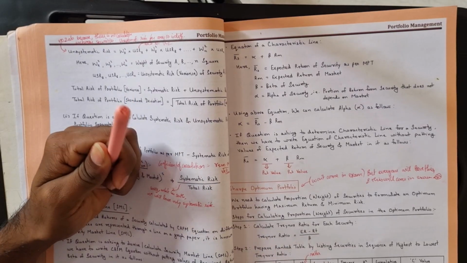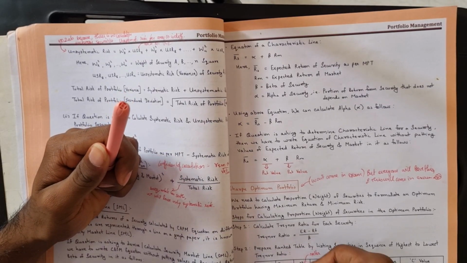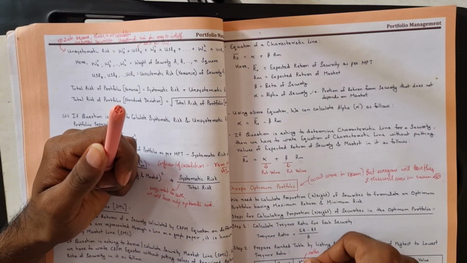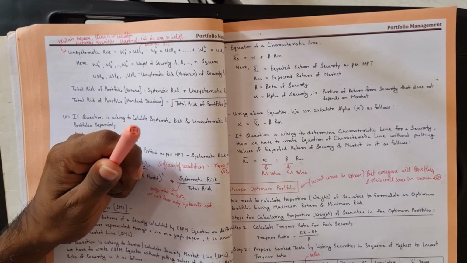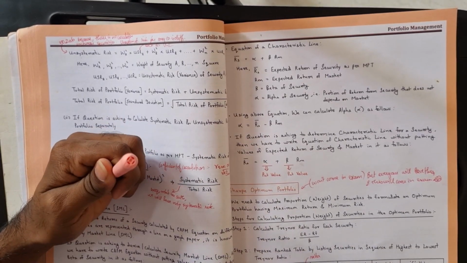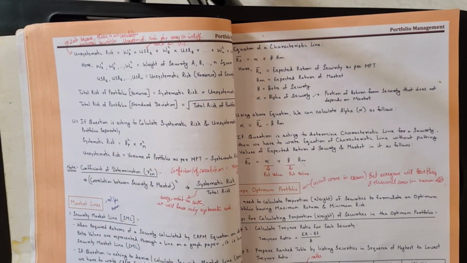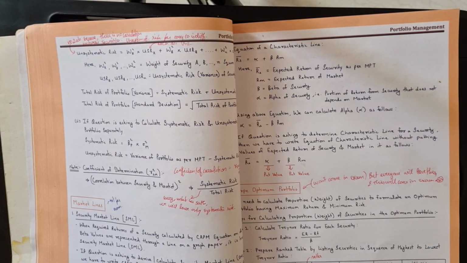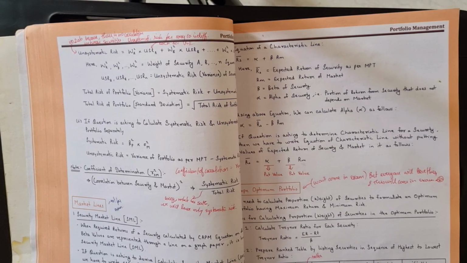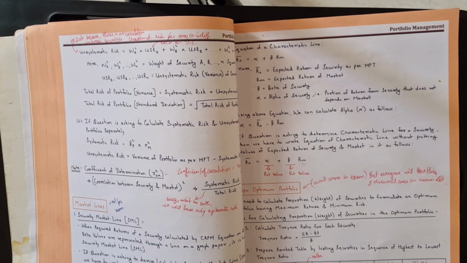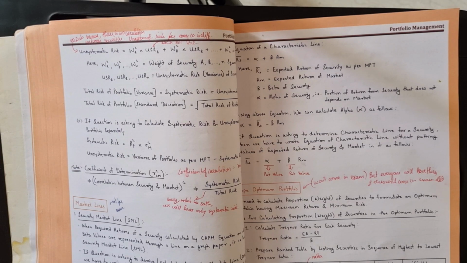Security first, then we write the trainer ratio and the corresponding security, and beta square divided by USR for unsystematic risk. Then we do the cumulative of this one, and trainer ratio into, that is, 2 into 3, and then we write the cumulative of this.